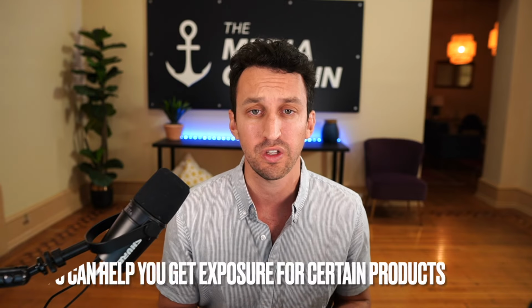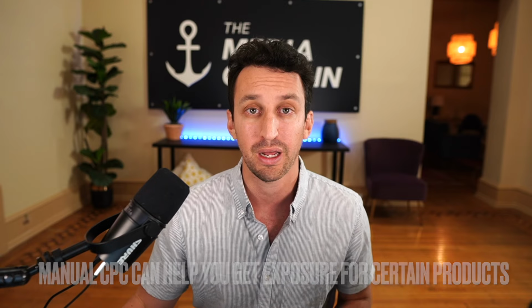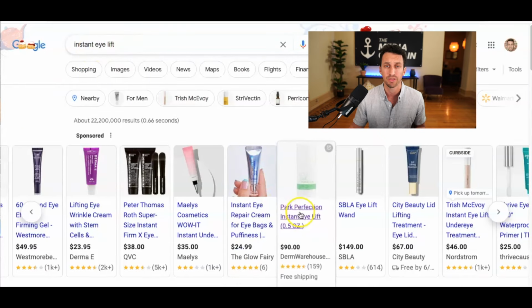So the Park Perfection Instant Eye Lift is a very popular product that we sell on DermWarehouse's website. The issue is when it was bundled into a campaign with thousands of other products within target ROAS, it wasn't seeing the light of day, and we wanted to get exposure for this brand, for this product. So we started using manual cost per click, and now you can see when you search for Instant Eye Lift, the Park Perfection Instant Eye Lift is populating within Google Shopping.